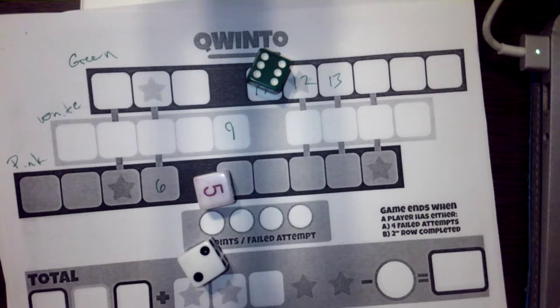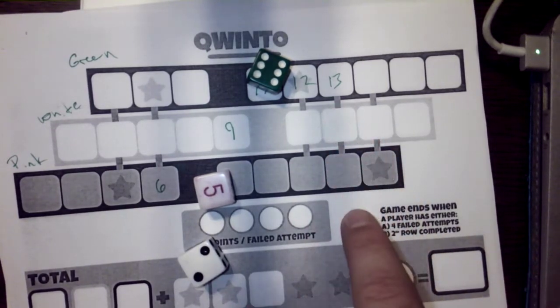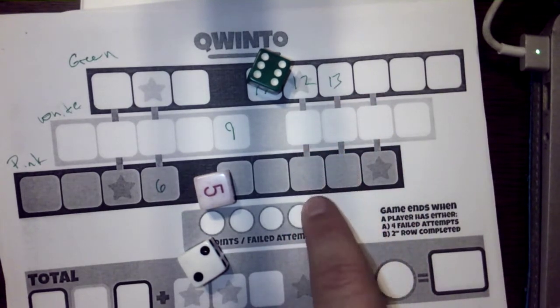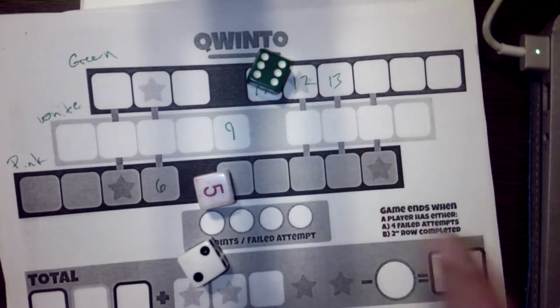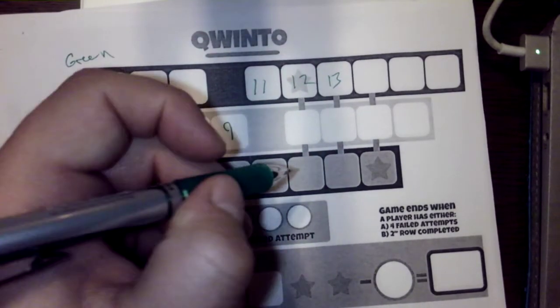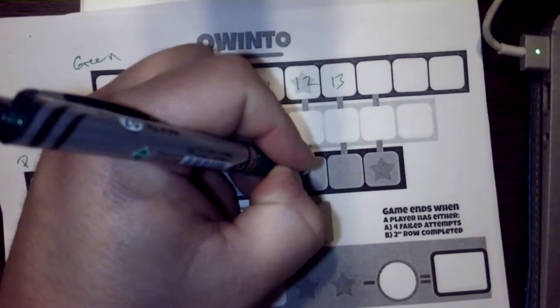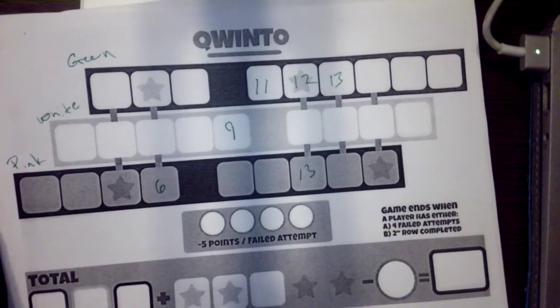Duplicate numbers. Yep, they're not allowed in any row or column. Okay, that's what I thought. So I also can't place a 13 in this column. I could place 13 over here, but I can't place one here. So we're going to place this 13 right here. Sure, why not? Keep going.